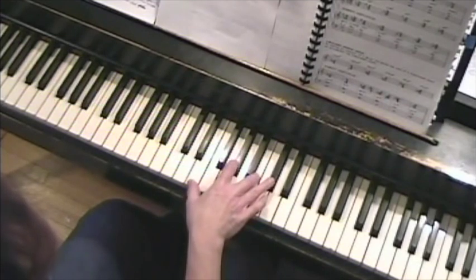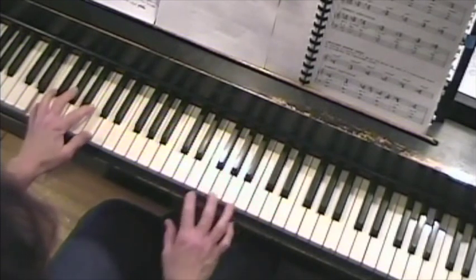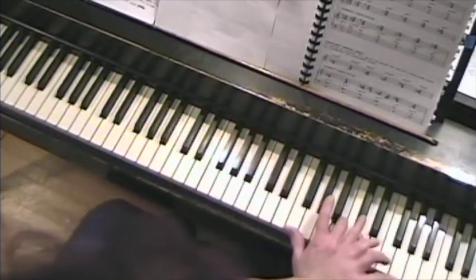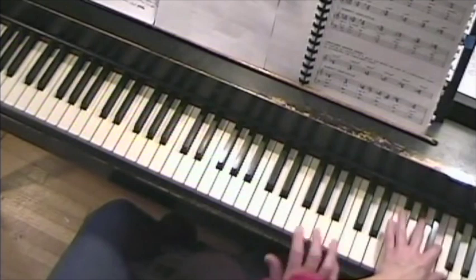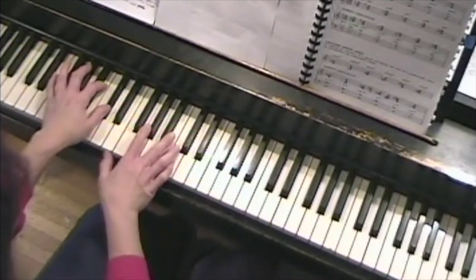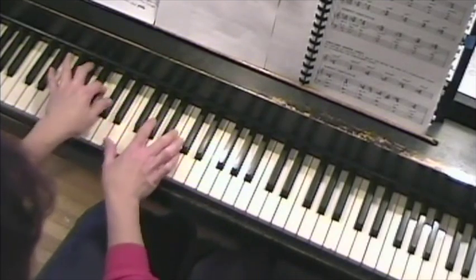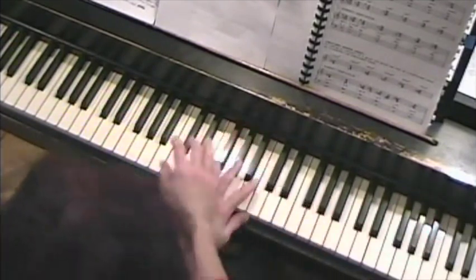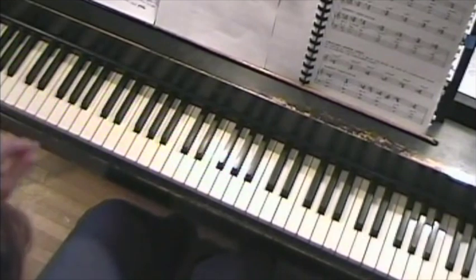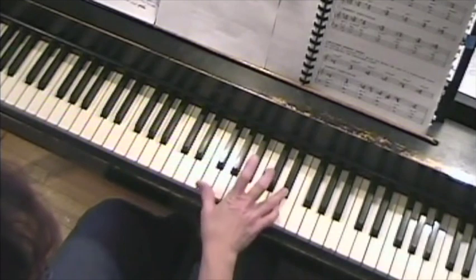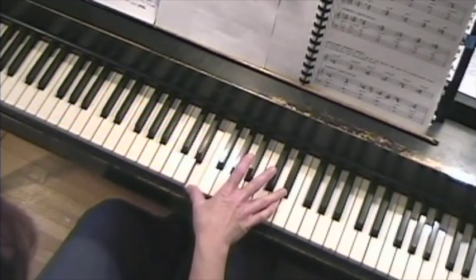So when we play an E major 6th, these are the notes. Major 7th. The D sharp is the 7th tone in the E scale.